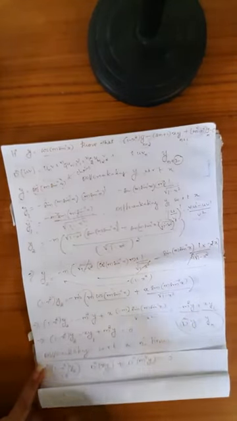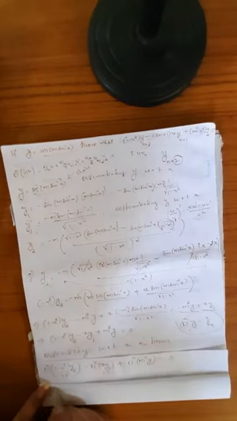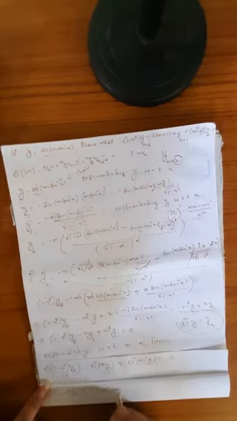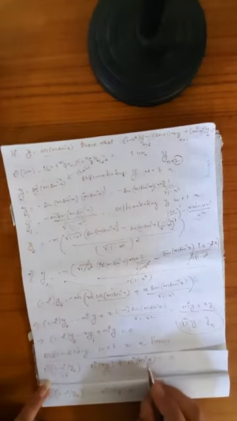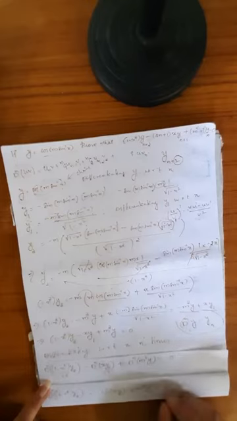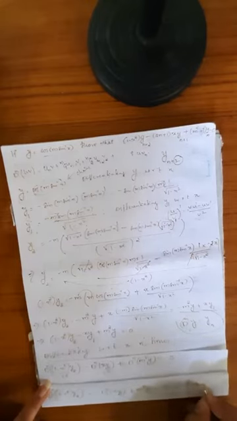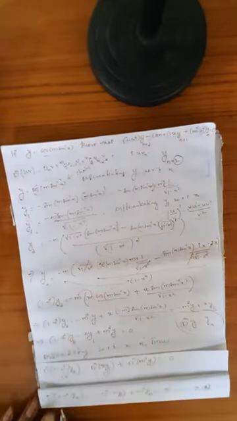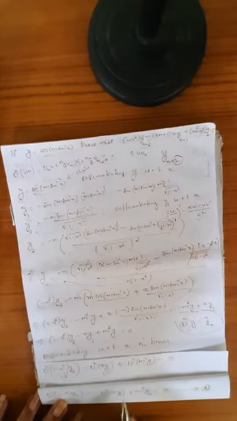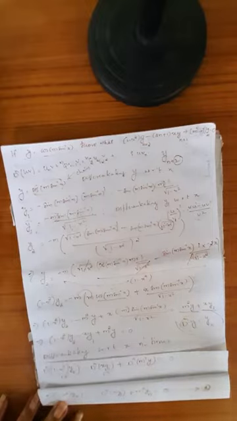So this becomes the nth derivative of (1 − x²) y₂ minus the nth derivative of x y₁ plus m² yₙ, that is equal to 0. Let it be star. Now we have to find the nth derivative of (1 − x²) y₂ as well as x y₁ using Leibniz theorem.